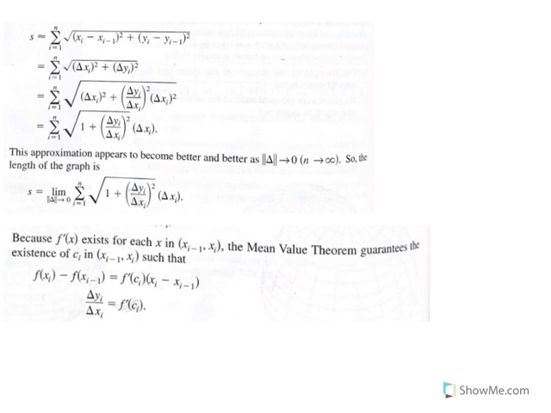So now we look at this. Because f prime of x exists, and that's from our hypothesis that f prime is continuous on the closed interval from a to b, meaning it is defined at each x value on the interval from a to b, so it exists. So what does it mean if the function f is differentiable for each x on the interval from x sub I minus 1 to x sub I?